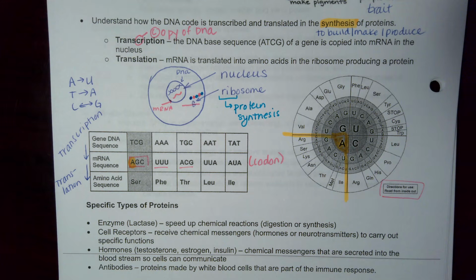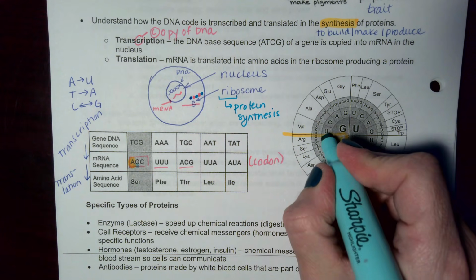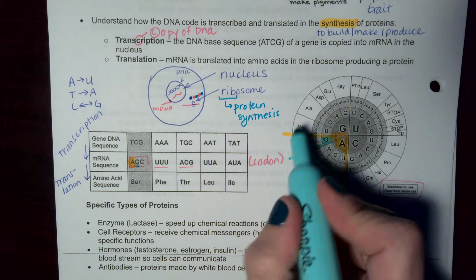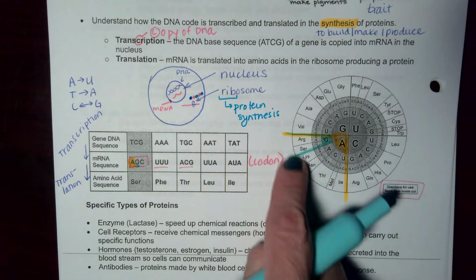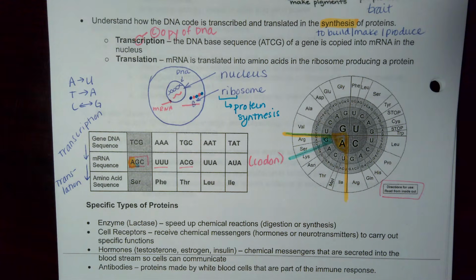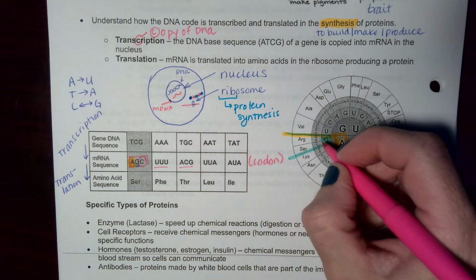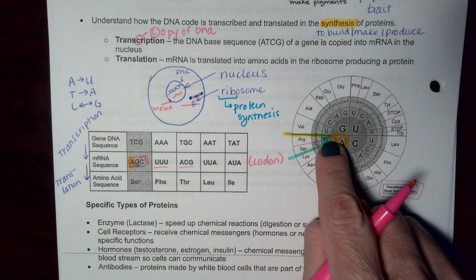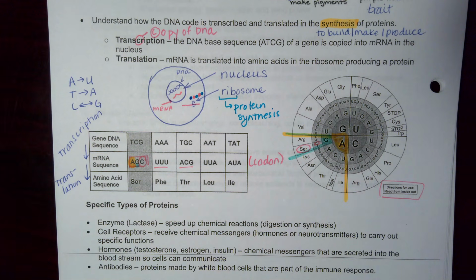My second letter in this case is going to be G. Again, I have A, and then my second letter is G. Now I know I'm going to narrow it down to this smaller section of just this quadrant. The last one I have is C. Here I now have A, G, C. That gives me SER. SER is an example of an amino acid.